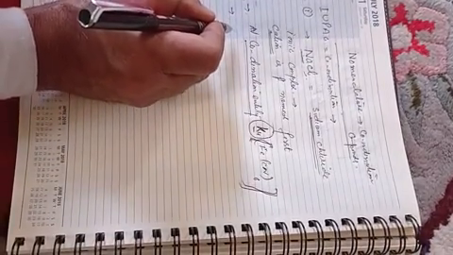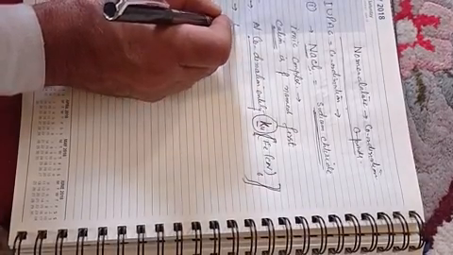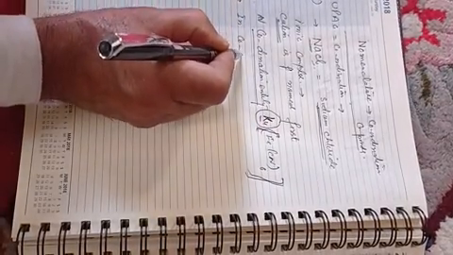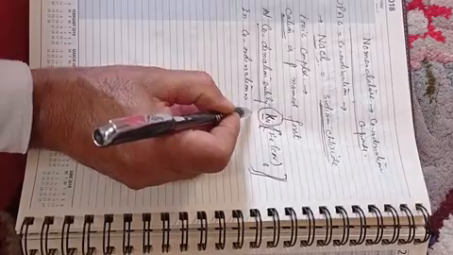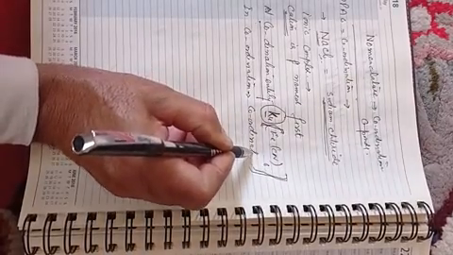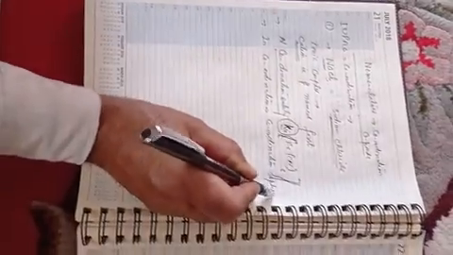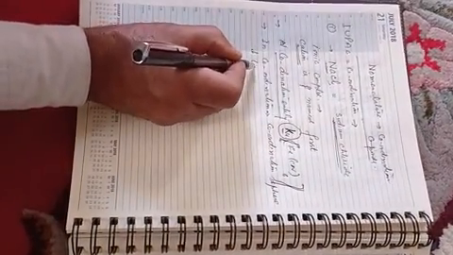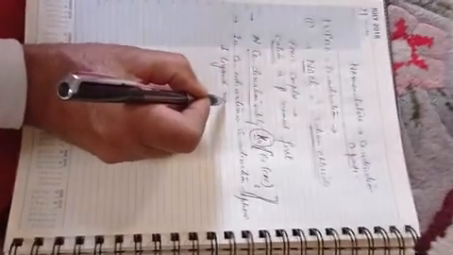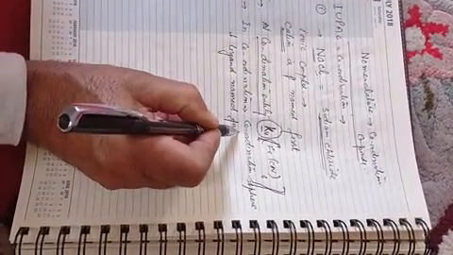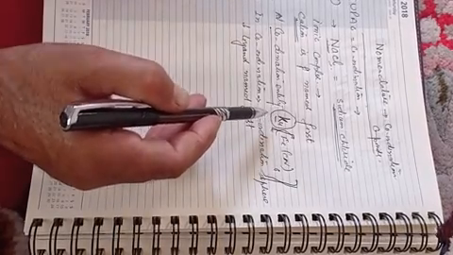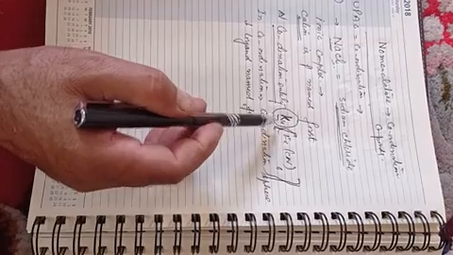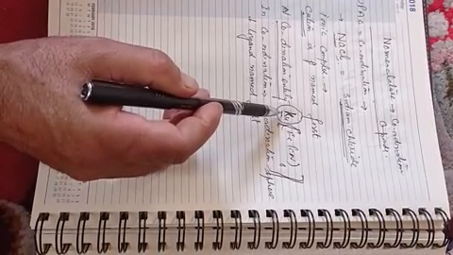In the coordination entity, that means in the coordination sphere, you have to name the ligand first. So students, if it was ionic, you have named the cation first. What is the cation? For example, in the example I have given, here we have to name the potassium first.